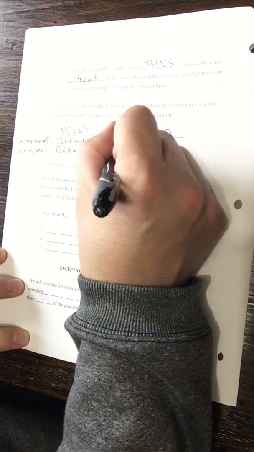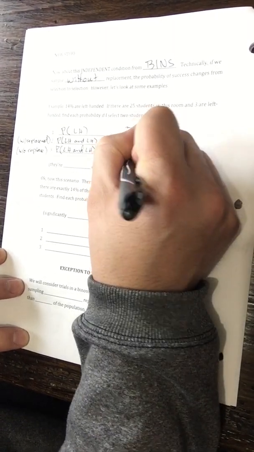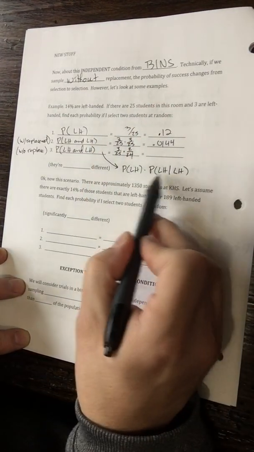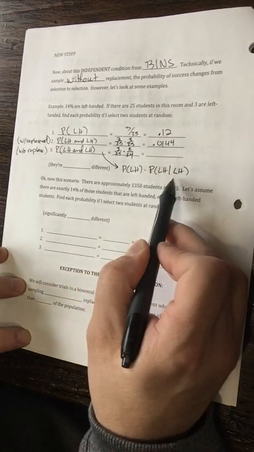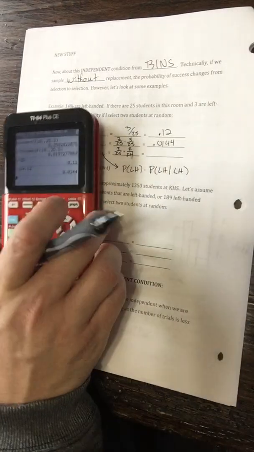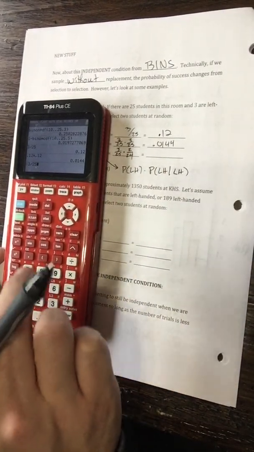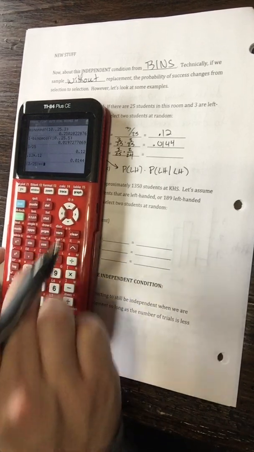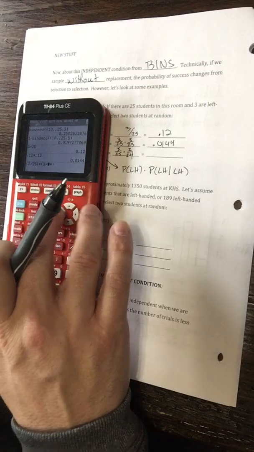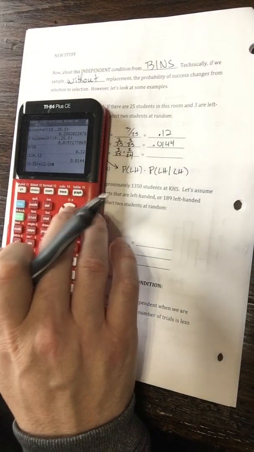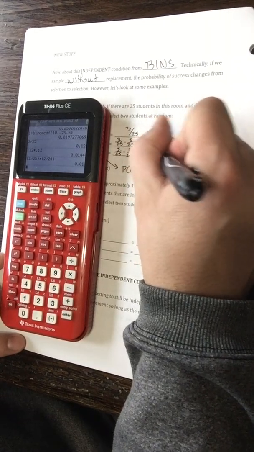So the first one is just the 3 over 25, but the second one would be 2 left out of 24, wouldn't it? If you already pick a kid and the kid's left-handed, there's only 24 kids and there's only 2 of these kids left. So now let's see what happens when I go parentheses, 3 divided by 25, parentheses, and then I'll multiply that times 3 divided by 24. That's not right. I can hear you guys yelling at me through the camera. 2 out of 24. Multiply that and I get 0.01.